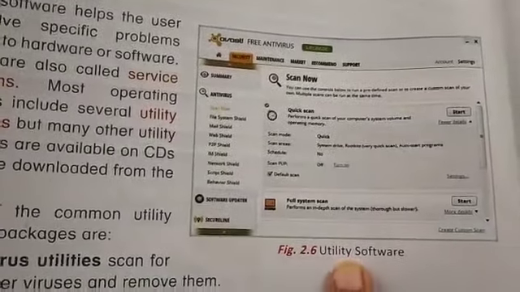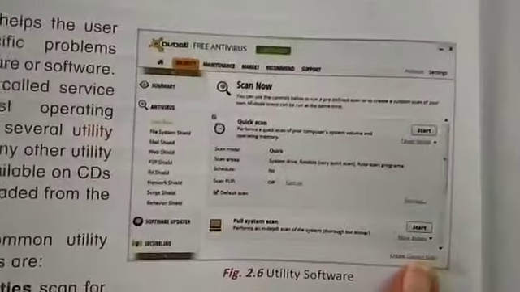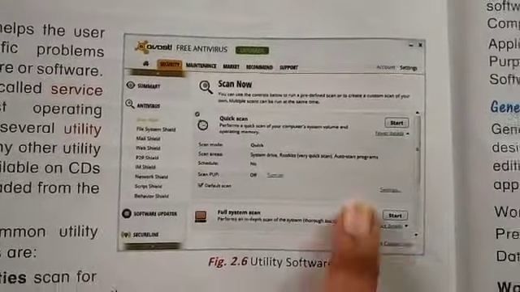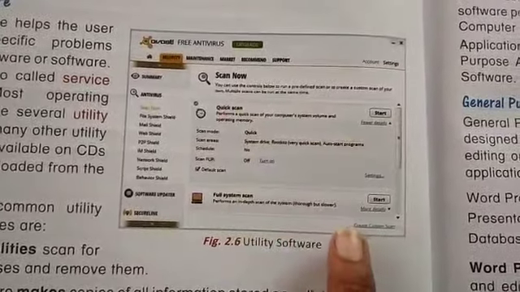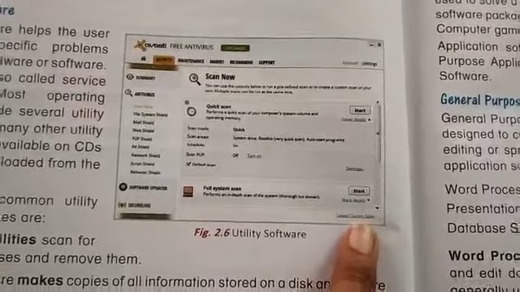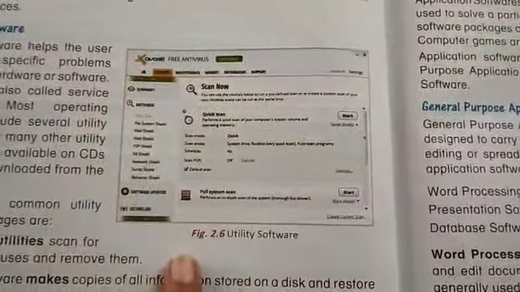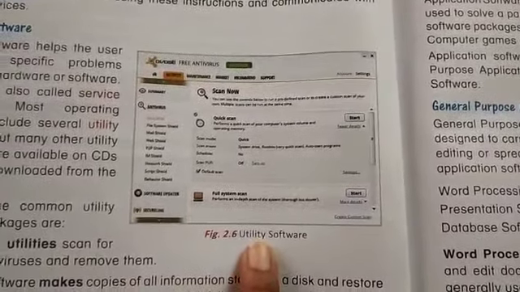Scan now. This is the whole screen when you want to install a free antivirus, and then you have to scan now. You start this, let it finish fully, and then you can start doing your work. So this is a window in which free antivirus is there. That is the utility software.